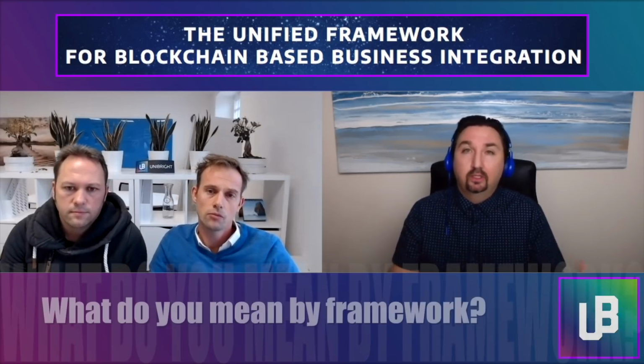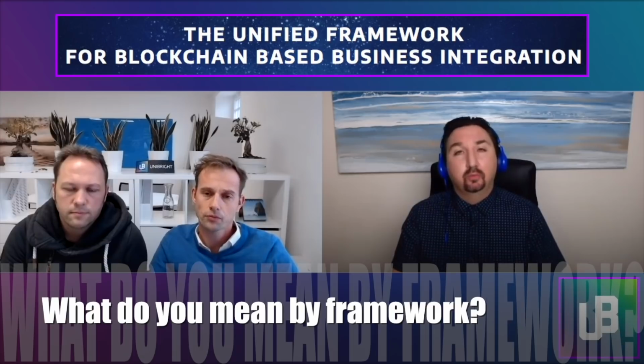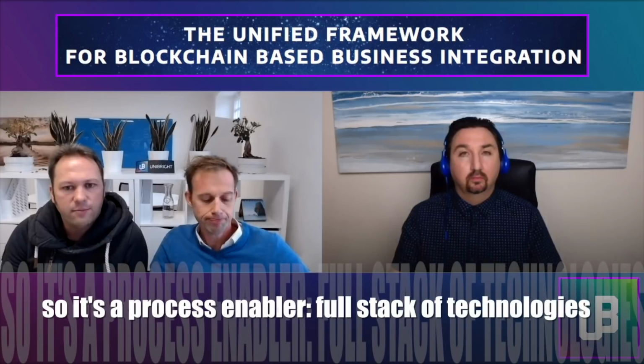Right. So obviously you have systems in place, and we'll go through them step by step so that we can let the audience refresh their understanding of those key components. But also let's talk about the framework, because you talk about this as quite a general term. But what do you mean by framework? What does Unibright encapsulate in that term? A framework is a technical surrounding, a frame where you can enable different processes.